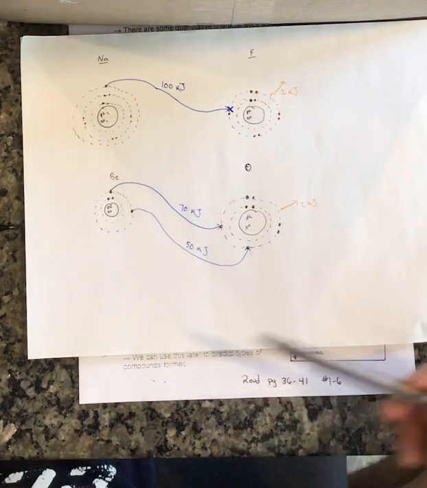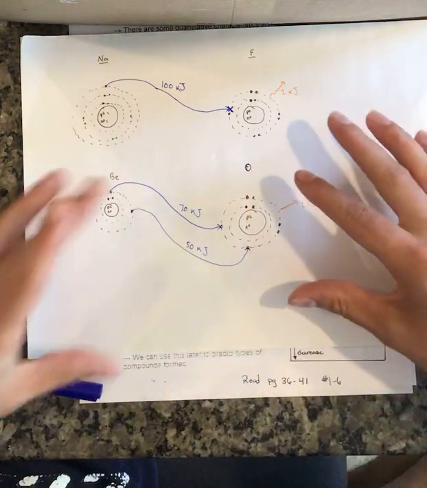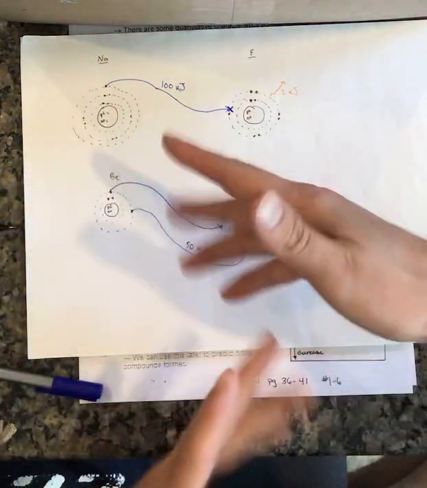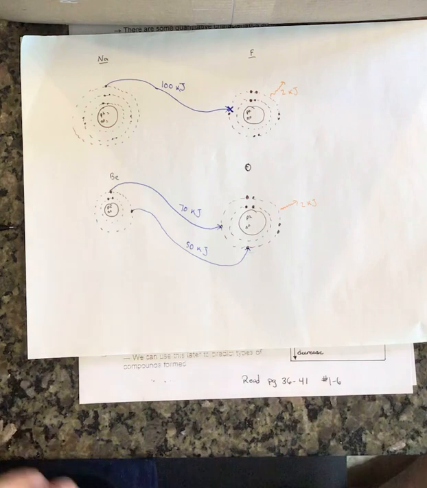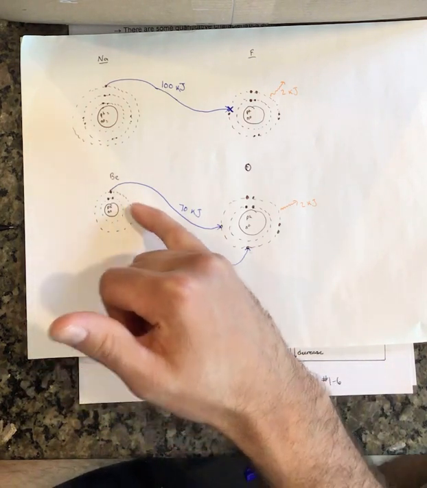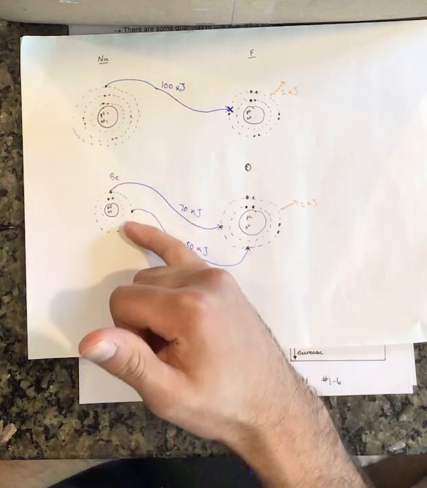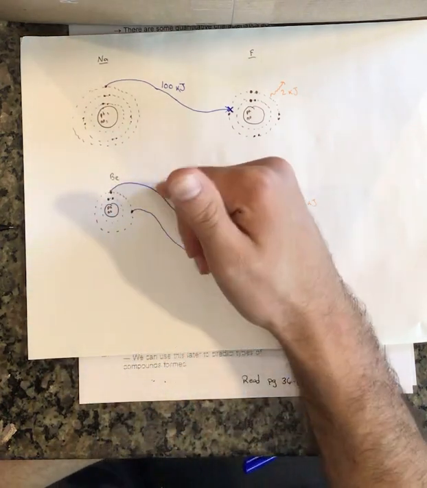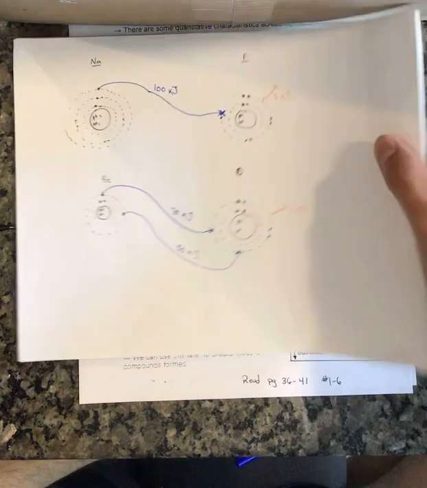Okay, now once again, same thing's going to happen. As soon as oxygen gets that second electron, it's going to get smaller. It's going to let out some electron affinity energy. Okay, but every single time we take another electron, it's going to get harder and harder. And that's what we have here.